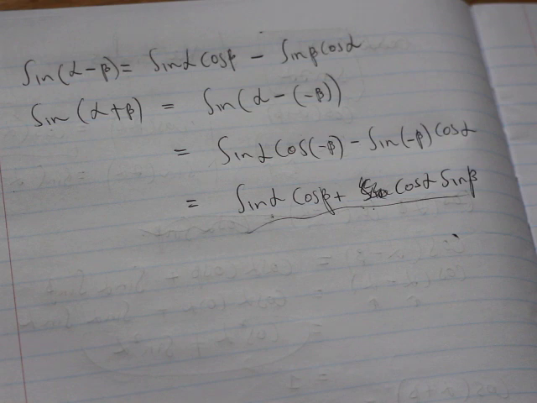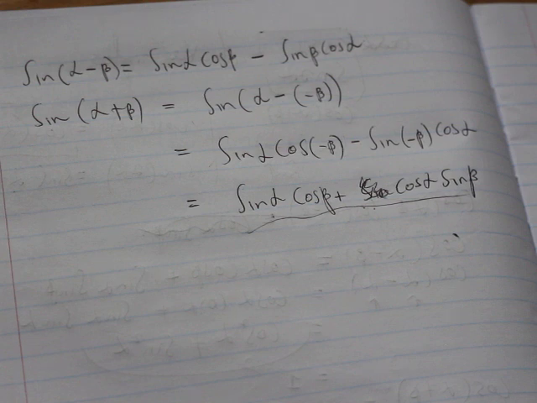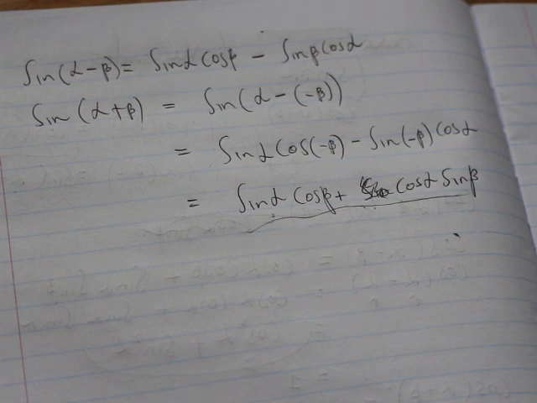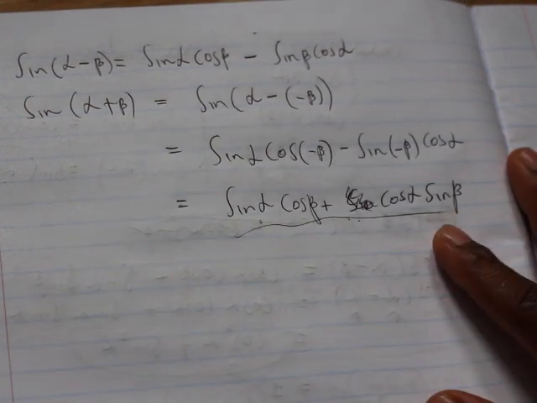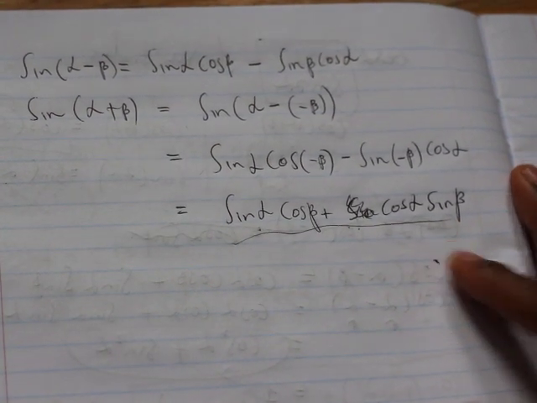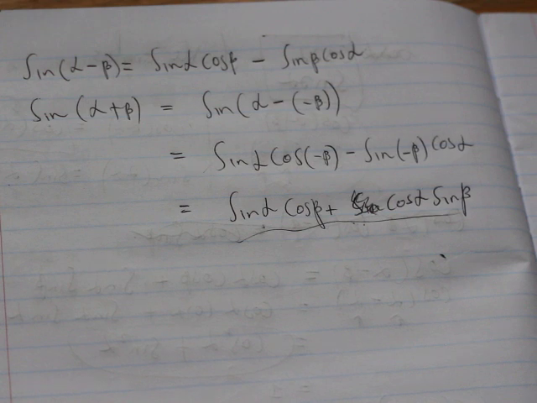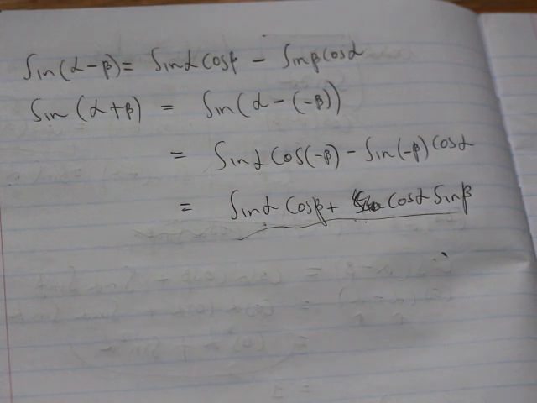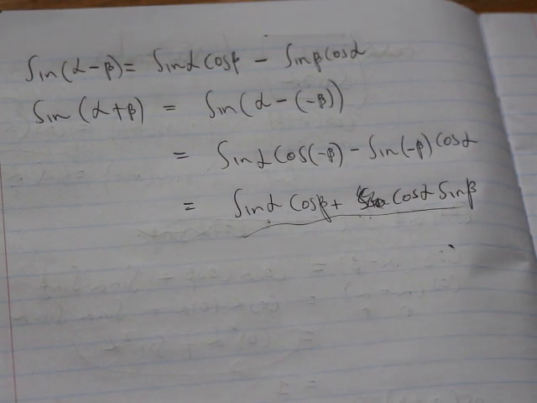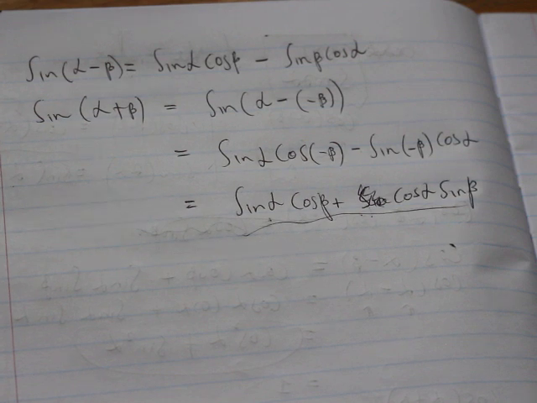Next time when we meet, we're definitely going to be tackling some application type of problems, because right now we're just doing proofs, which is very important for trig, because these questions are most likely to come.